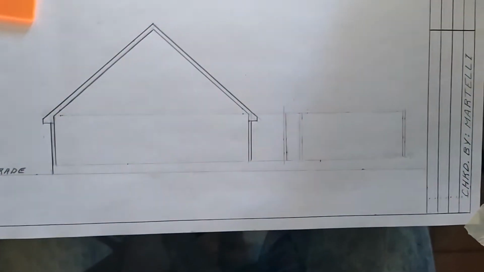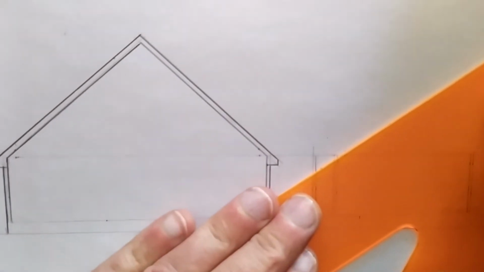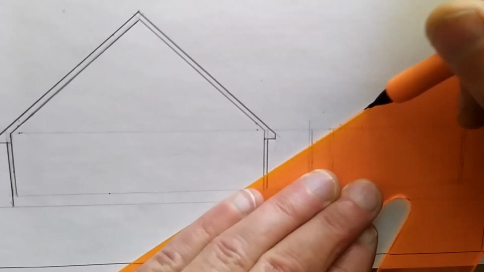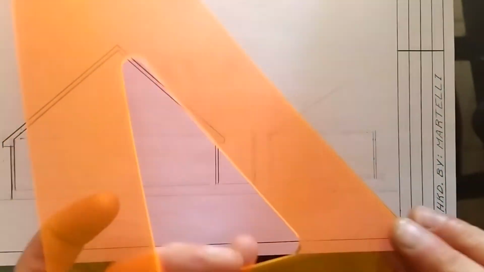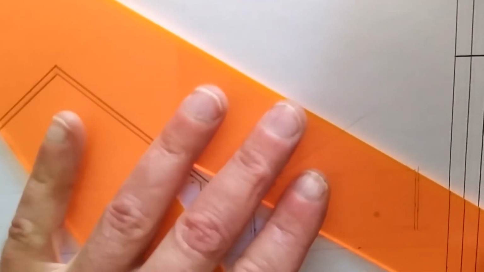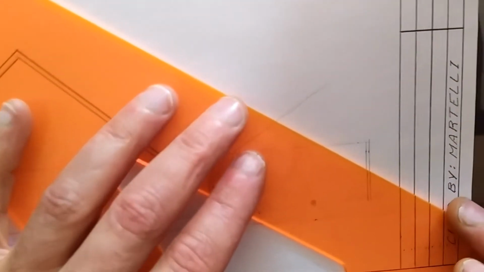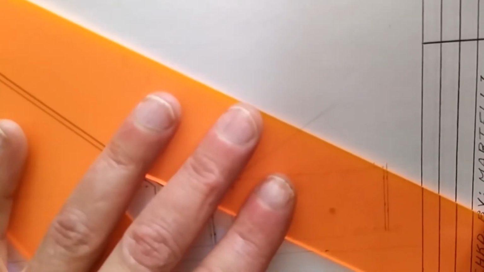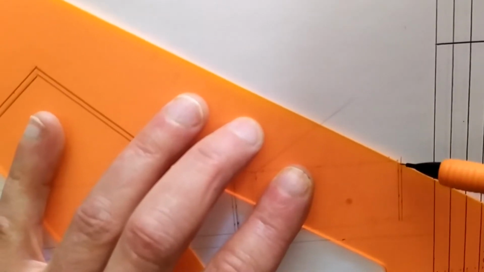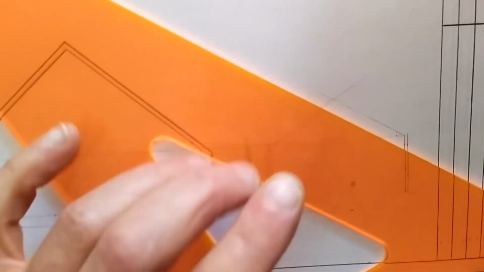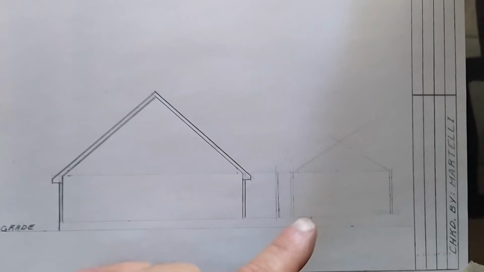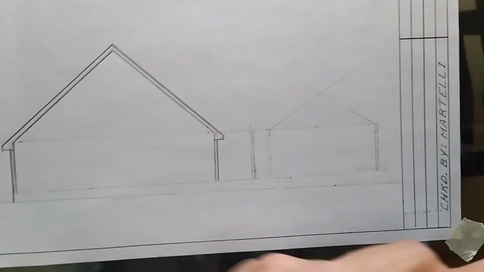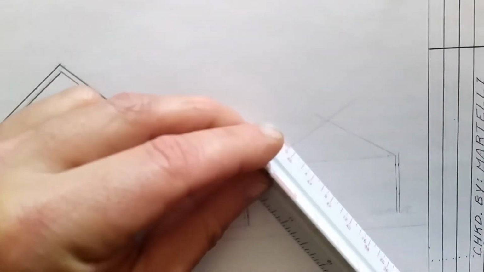Here. Okay. So next, what to do is I'm going to draw a light line intersecting there, and a light line intersecting here. Okay. I've got to offset these lines. Again, 6 inch. Let's say they're 6 inch rafters. That's fine.